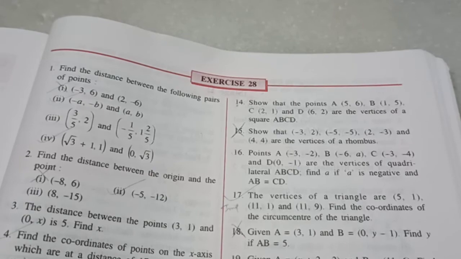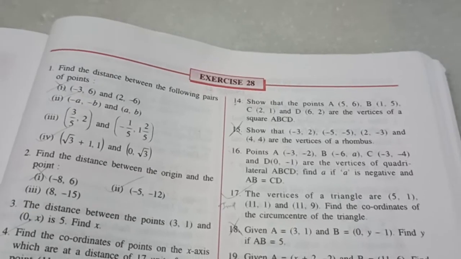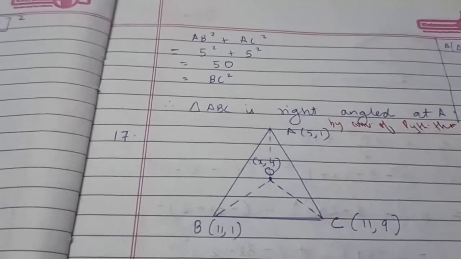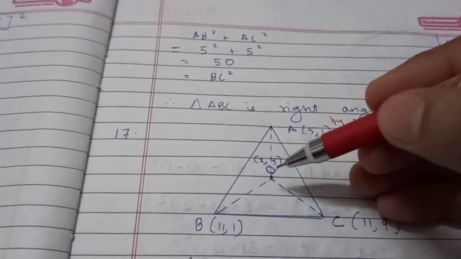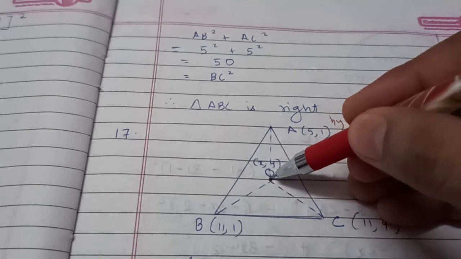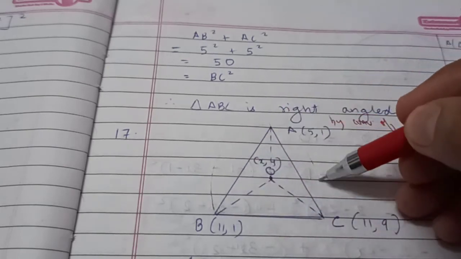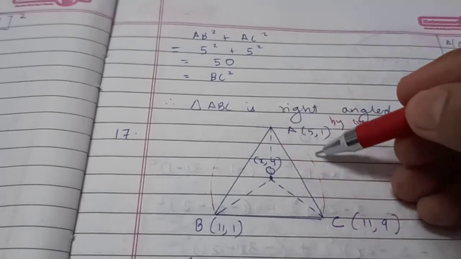The 3 vertices are given and they want us to find the circumcenter. Understand that circumcenter is not centroid or incenter or orthocenter. Those are things which you will study in 10th standard. But circumcenter basically is a point, the center of a circumcircle. Circumcircle is a circle touching all 3 vertices of a triangle.